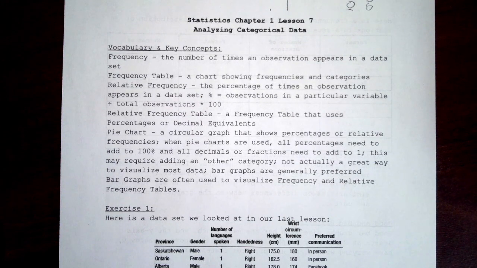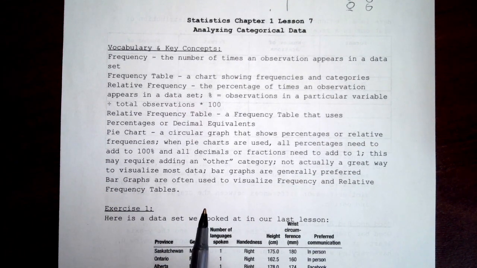Chapter 1, Lesson 7, Analyzing Categorical Data. Remember, statistics is the art and the science of gathering information, organizing it, and then analyzing it, and then using that information possibly to make decisions in the future. So, last time we talked about organizing it and graphing it so that we could visualize it. Today, let's see how we can make sense of those visualizations.